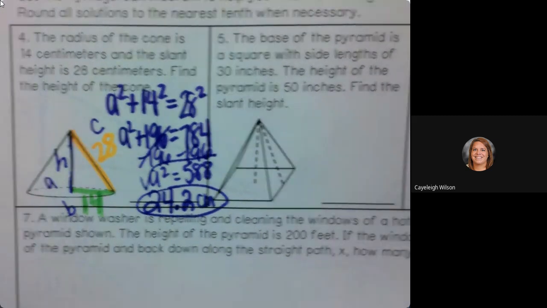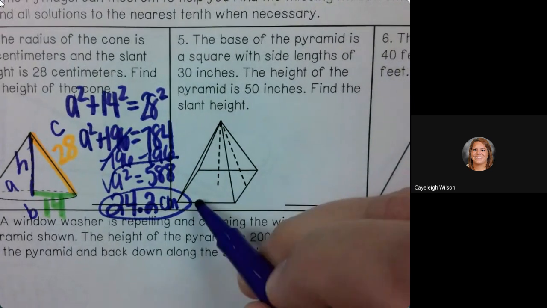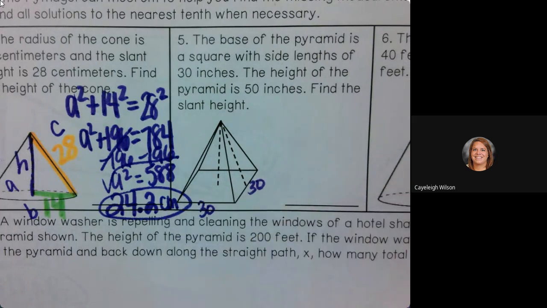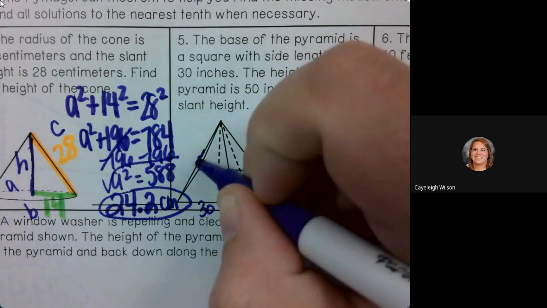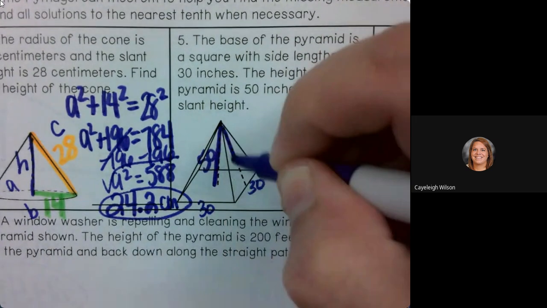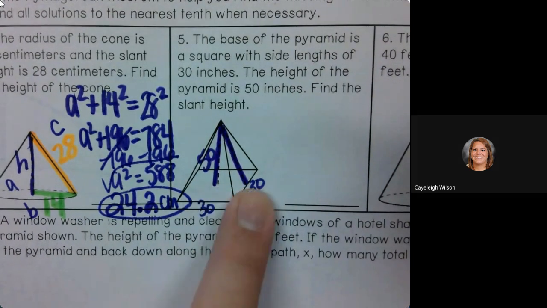All right, we're going to do number 5 together, and then I'm going to let you try a couple. So it says the base of the pyramid is a square with side lengths of 30. So they're saying that this is 30, this is 30, this is 30, this is 30. The height of the pyramid is 50, so the height is straight up and down, so this is 50 right here. Find the slant height, so I'm finding the slant height.